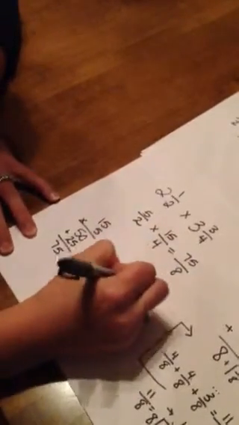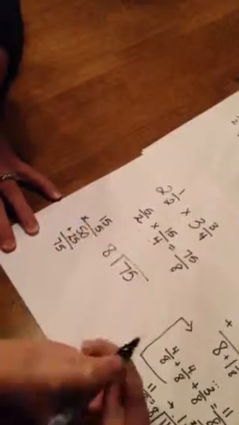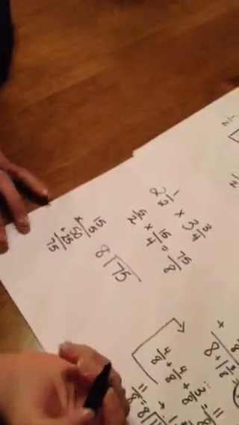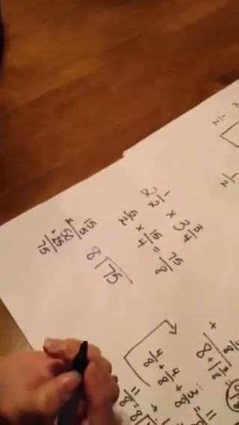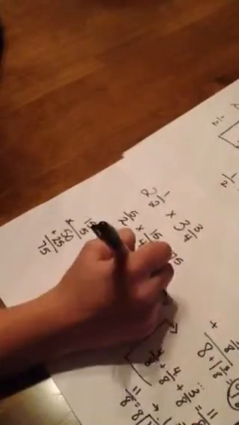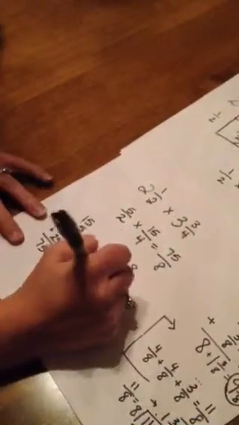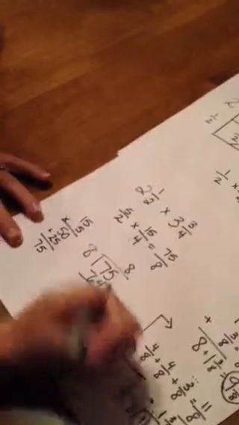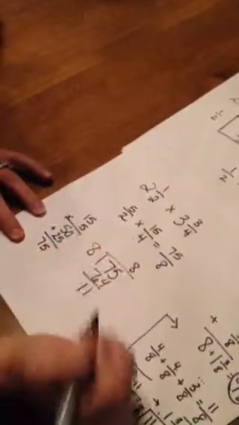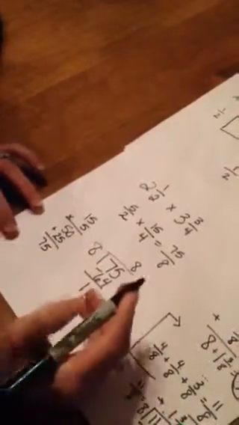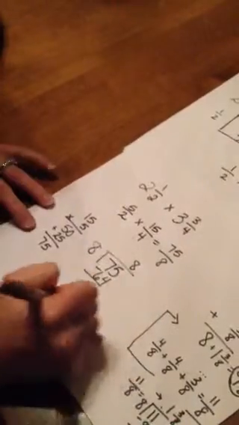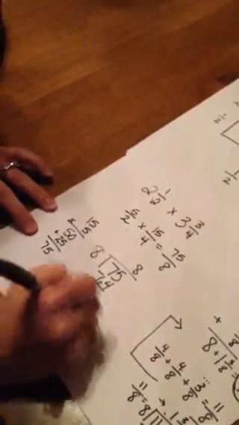Cannot leave it as an improper fraction, so I have to divide. 8 goes into 75 at least 8 times. 8 times 8 is 64. Might go one more time. You can go one more time. So I'm going to have to do 75 divided by 8.